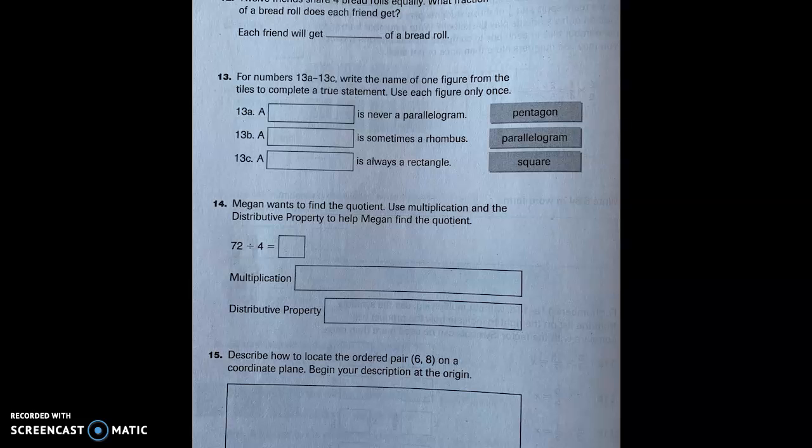13b, a blank is sometimes a rhombus. On a rhombus, opposite sides can be equal or opposite angles can be equal. And then 13c, a blank is always a rectangle. On a rectangle, opposite sides are equal.